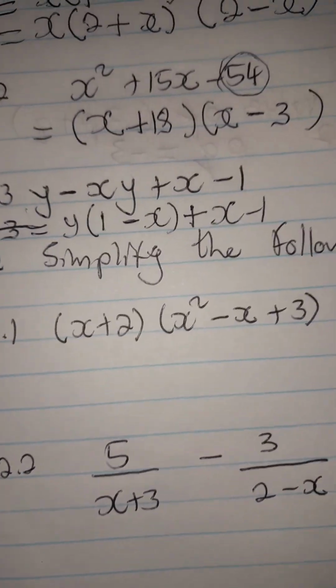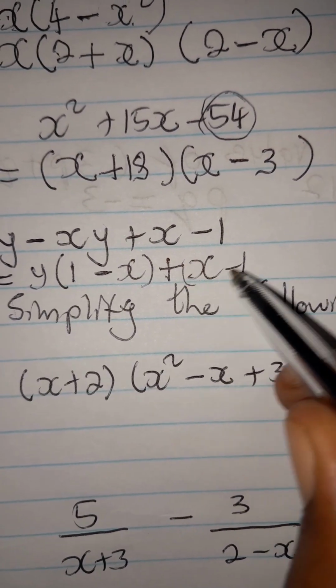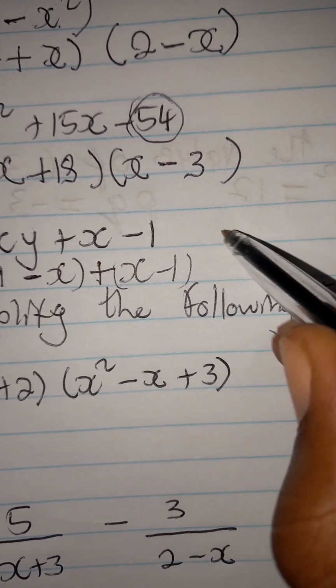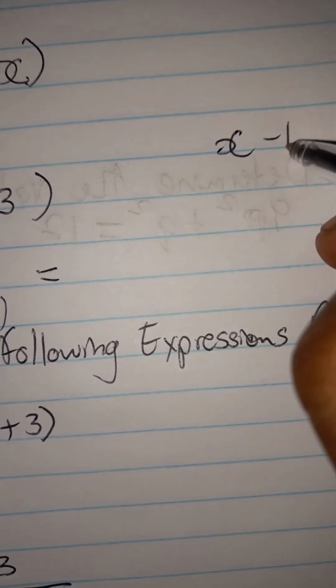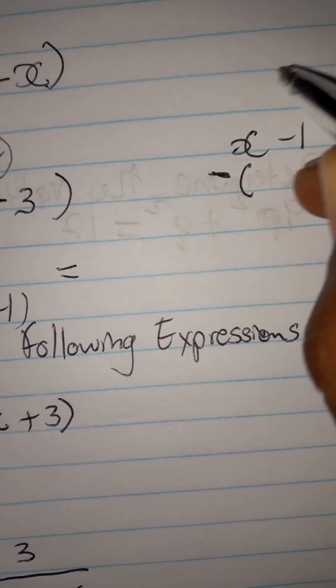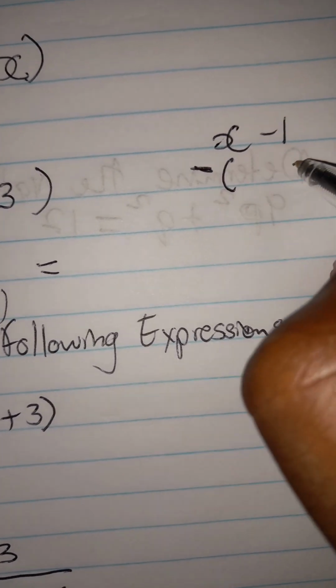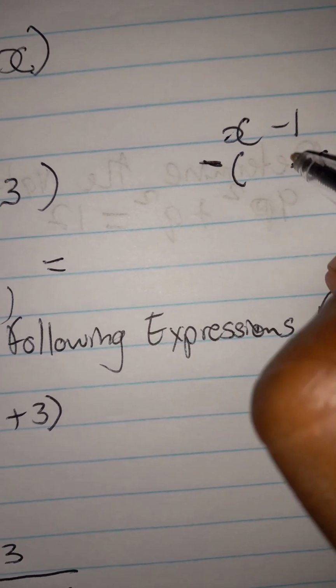This is a type of grouping. Yes, we need to group. So we need to change x minus 1. How do we change it? Let's see. Okay, let me do it aside. We have x minus 1. We can factor out a negative, then transpose x to the other side. It becomes positive. It's going to be negative x, right? Take 1 to the other side, it is going to be positive 1.